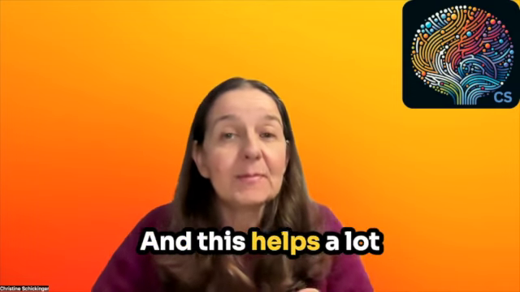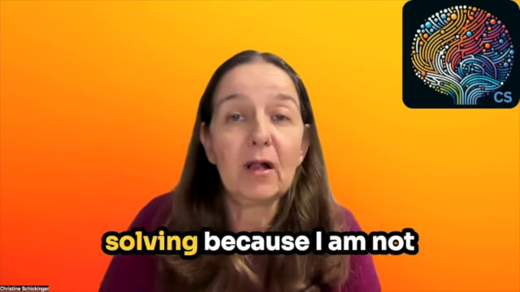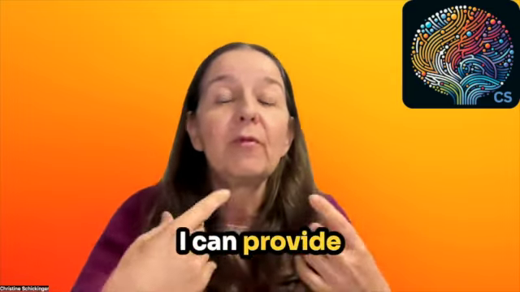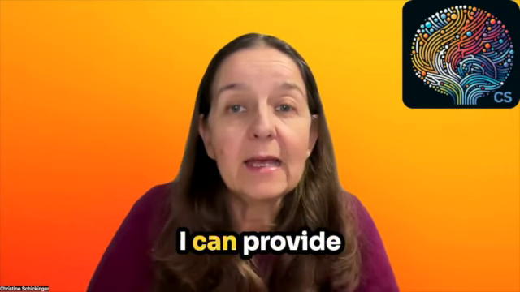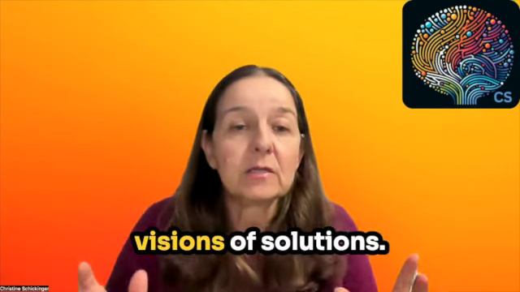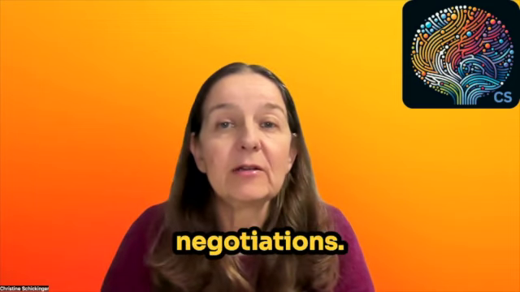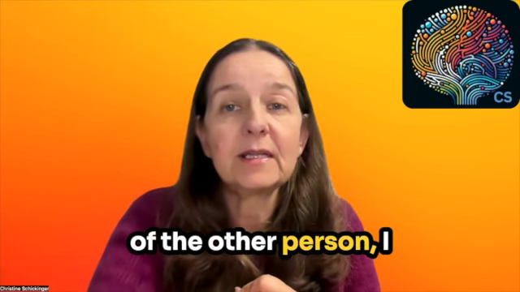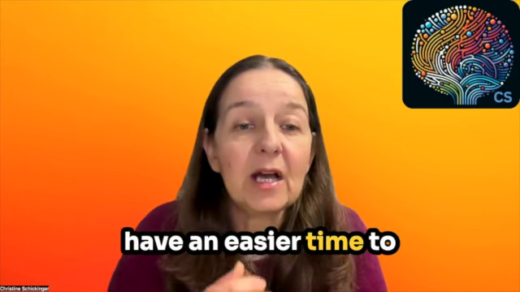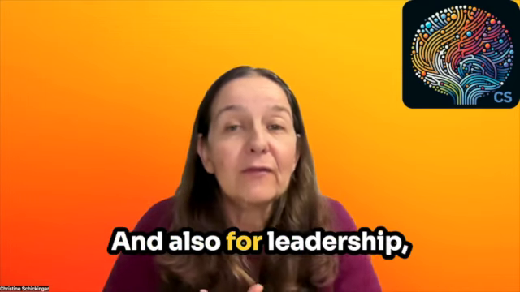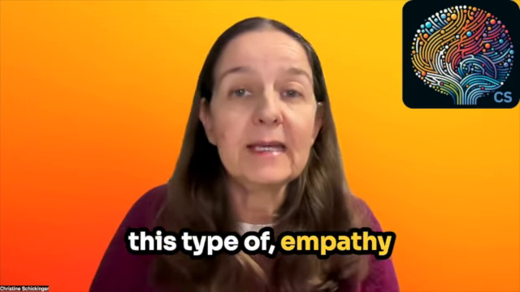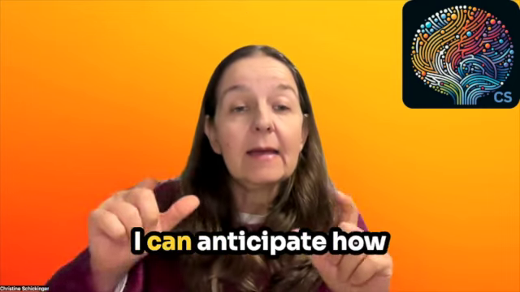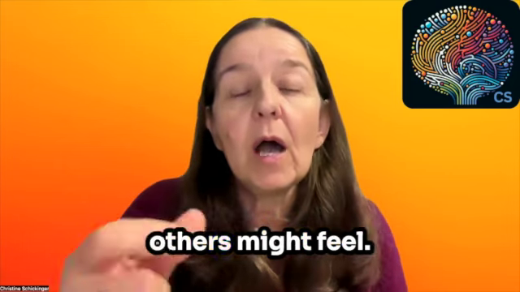And this helps a lot with problem solving, because I am not emotionally involved. I can provide perspectives. I can provide visions of solutions. It also helps with negotiation. So if I understand the perspective, the position of the other person, I have an easier time to negotiate with them. And also for leadership, this type of empathy is probably the most important one, because I can anticipate how others might feel.